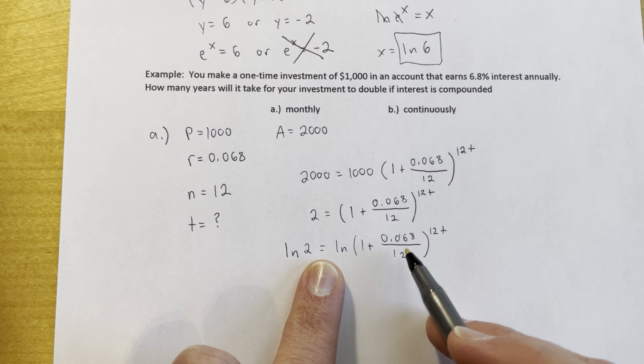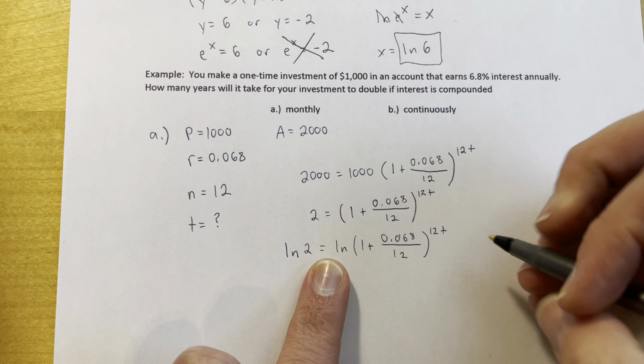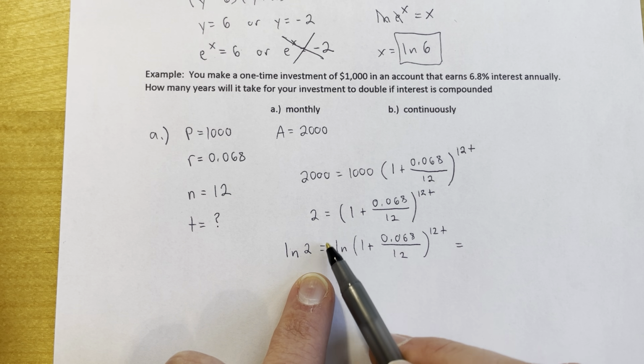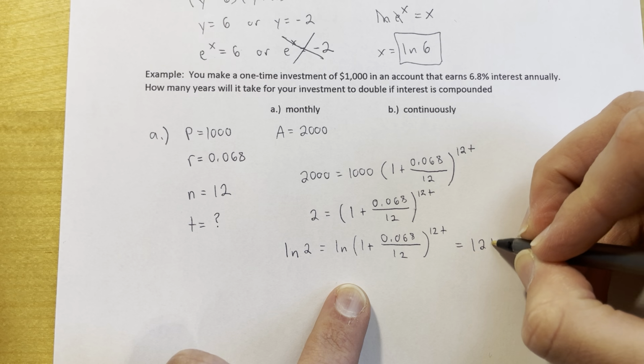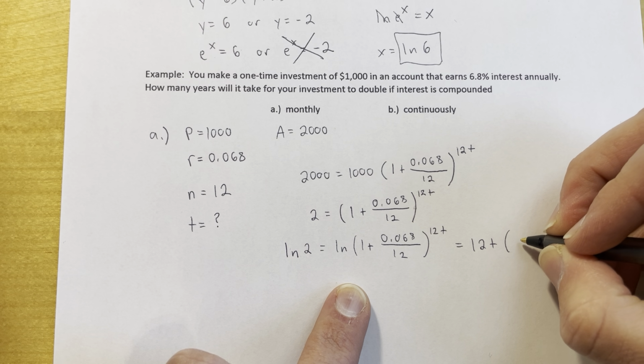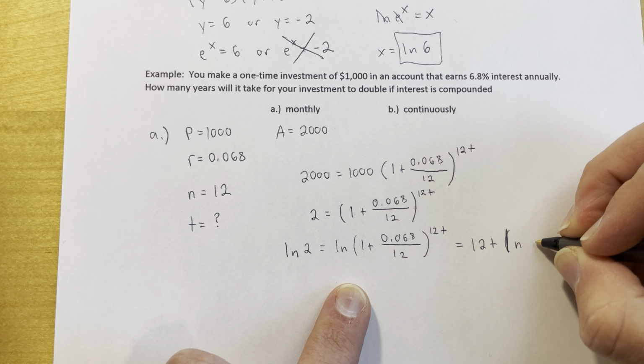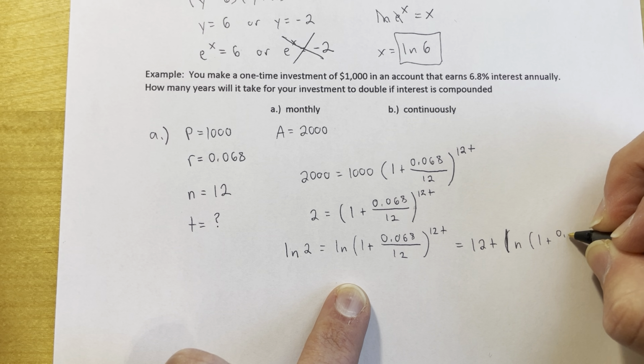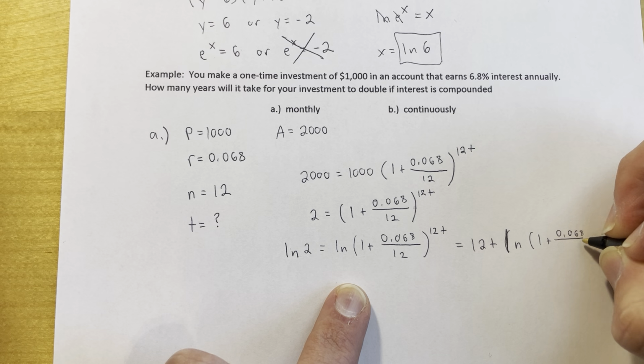Now, even though that natural log doesn't just cancel the base out, it does allow me to use that property of logarithms where you can take the exponent out to the front here. This is equal to 12t times the natural log of 1 plus 0.068 over 12.